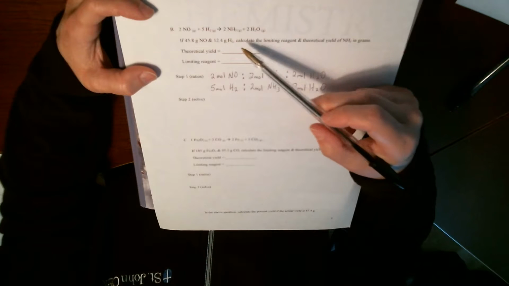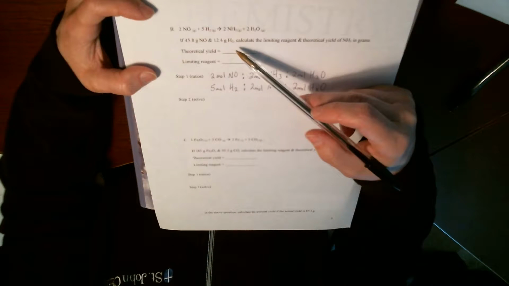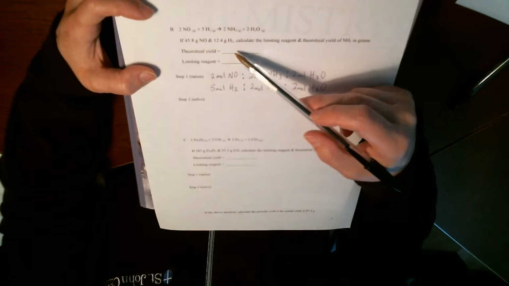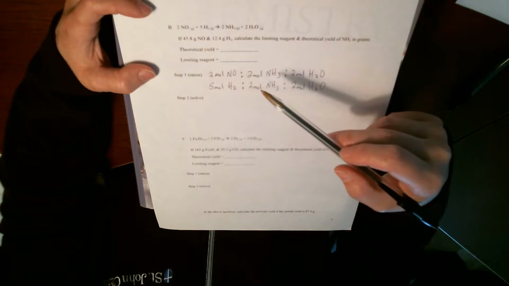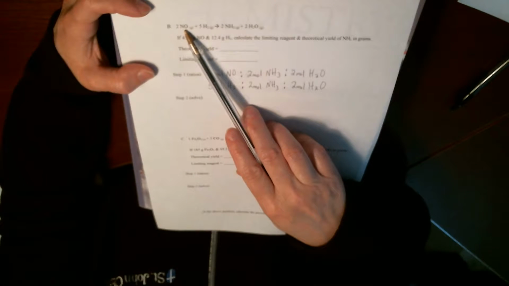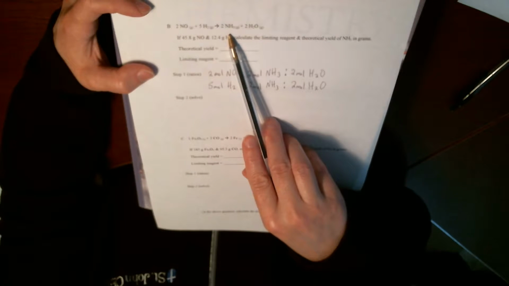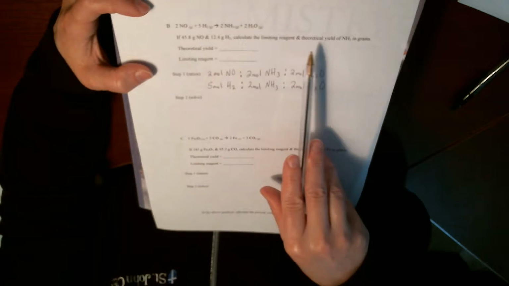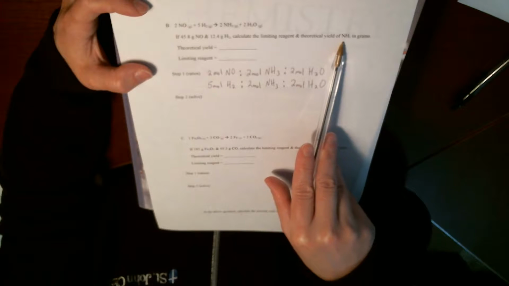So this is another one where we're starting with grams. So we're going to go from grams to moles, and then moles of, say, NO to moles of NH3, and then to grams of NH3. Because our question says we want to find the theoretical yield of NH3.